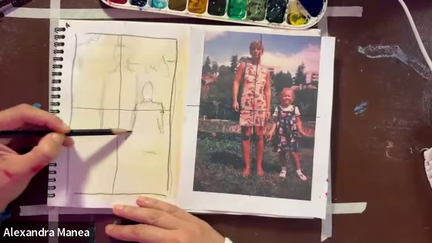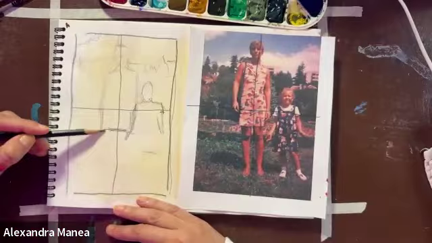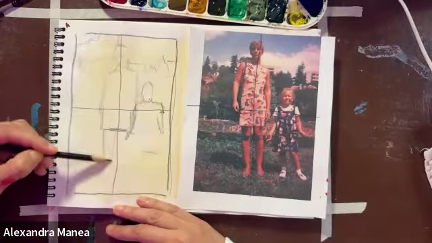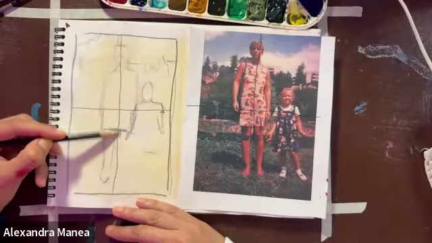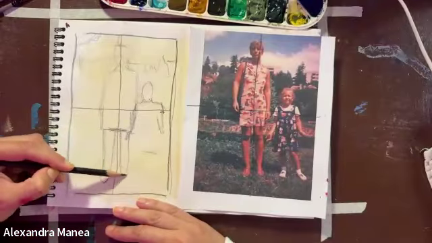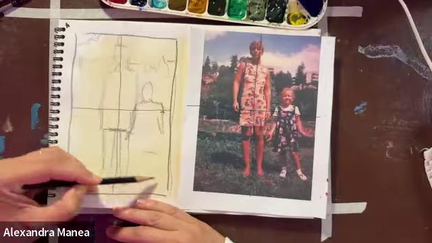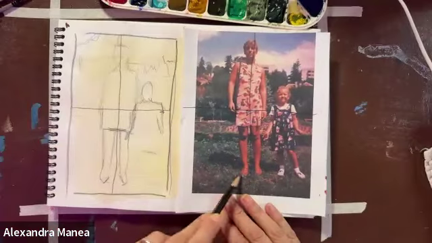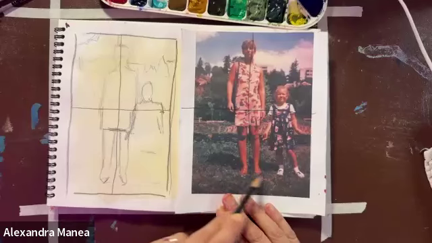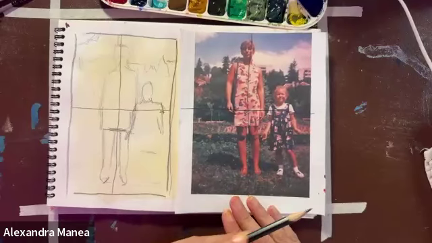My mom's dress is poking out on both sides. Roughly, my mom has one leg on one side, one leg on the other side. And my feet seem to be in parallel with my mom's feet. So that's something to take note of.